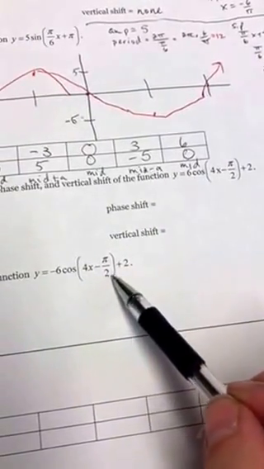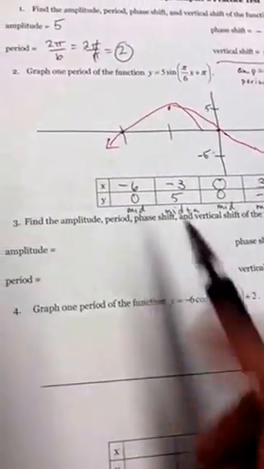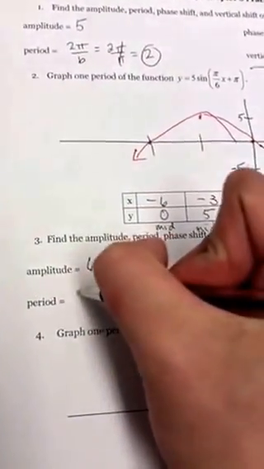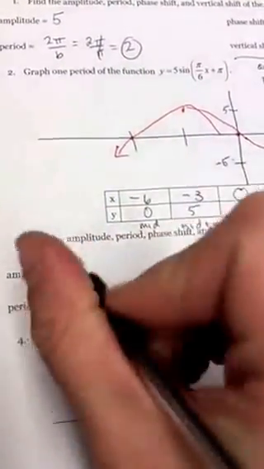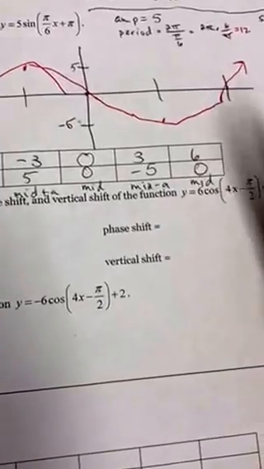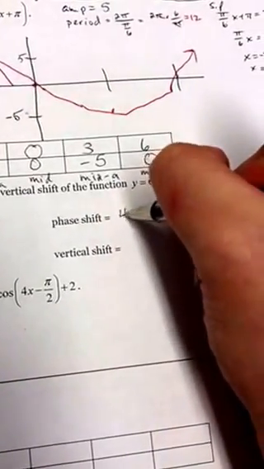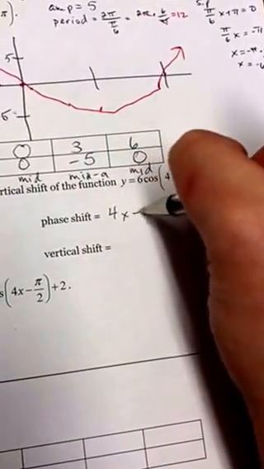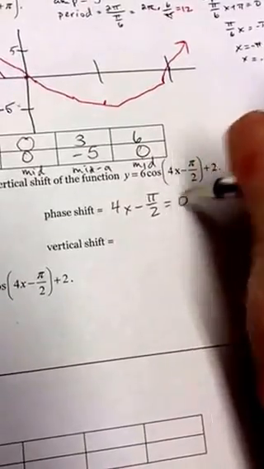And the good news about the next one is that these are pretty close. The only thing that changes is this negative sign, which we can deal with. So our amplitude is going to be 6. Our period is still 2 pi over B, so 2 pi over 4, which is going to be pi over 2. Phase shift, set the parentheses equal to 0. So we will have 4x minus pi over 2 equals 0.